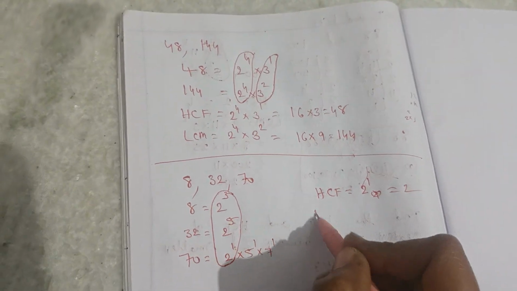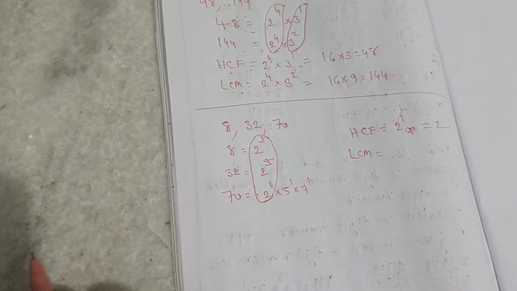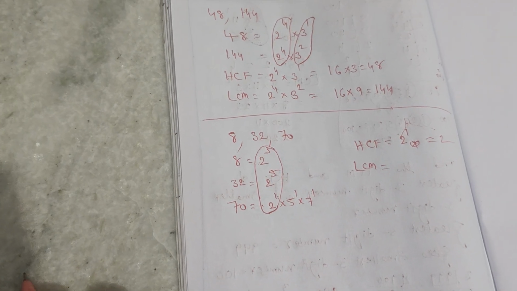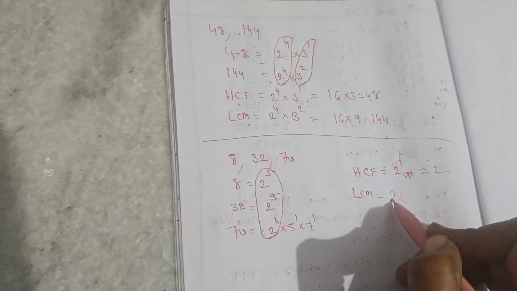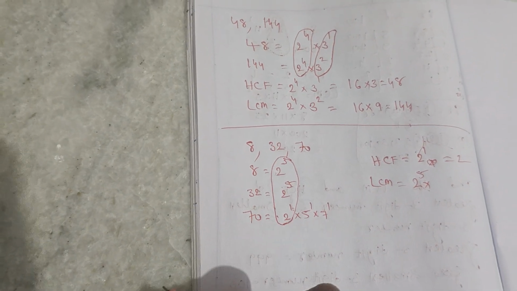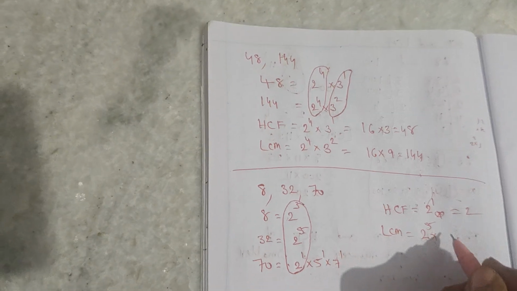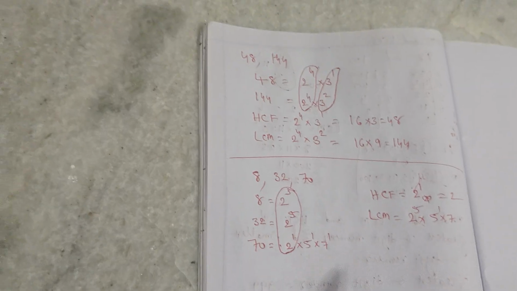If you go for LCM, first in the common, you have to take the highest power. What is the highest power? 2 power 5, and extra elements also we have to take. What are the extra elements here? 5 power 1 into 7 power 1. You multiply and write the answer.